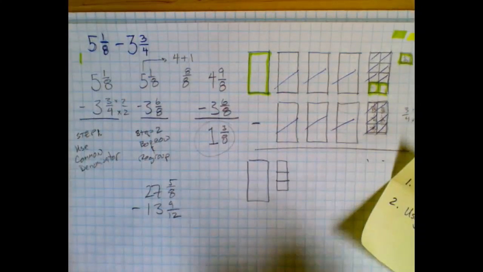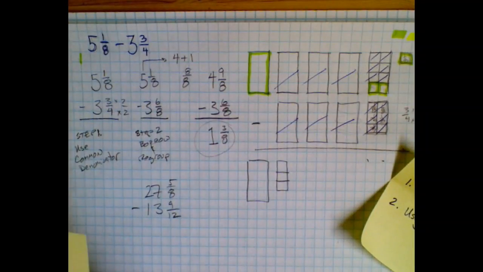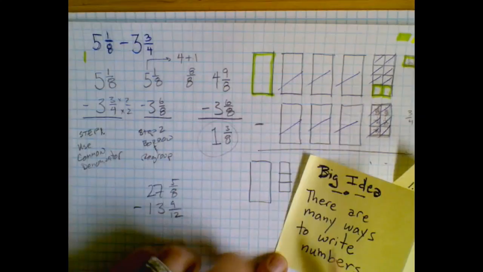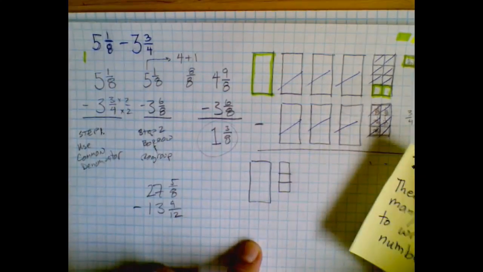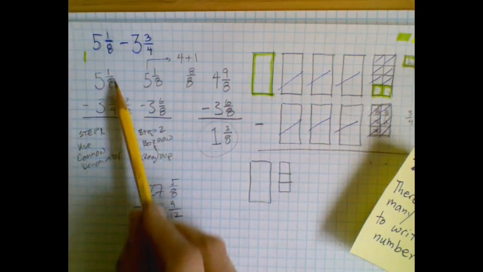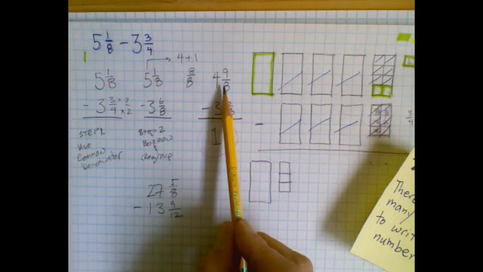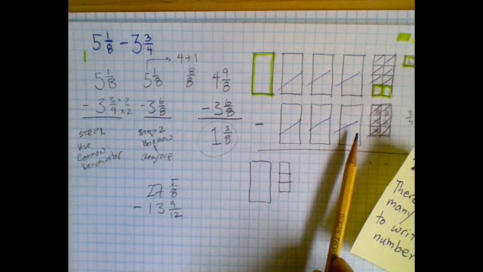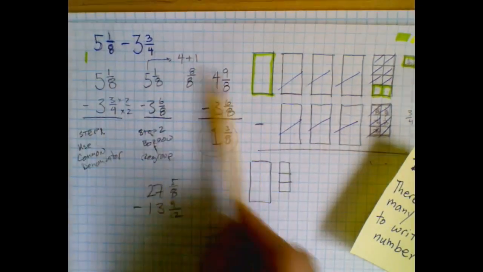And it certainly illustrated our point that there are many ways to write numbers. You know, we rewrote the numbers with different denominators. We even borrowed so we could rewrite the numbers. And then we even rewrote them with pictures. But we all have to learn this form.